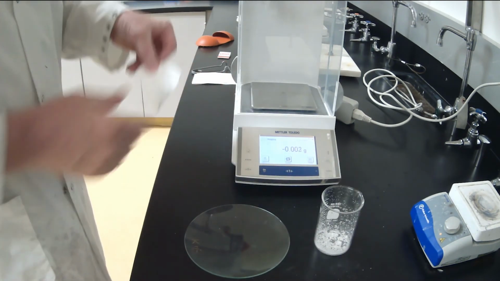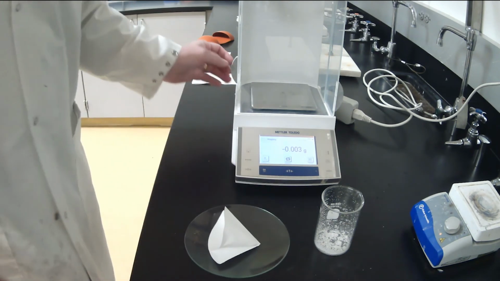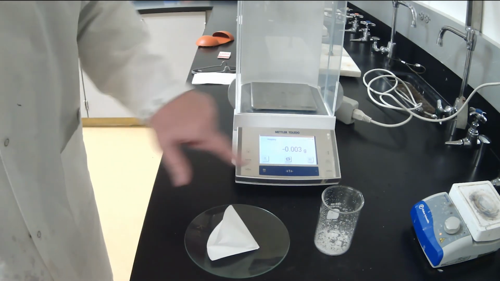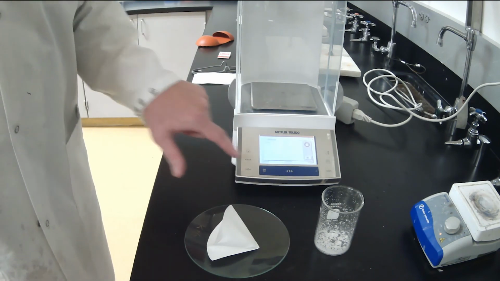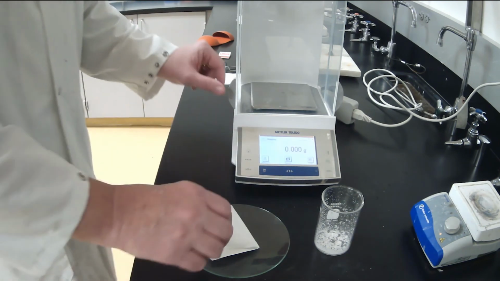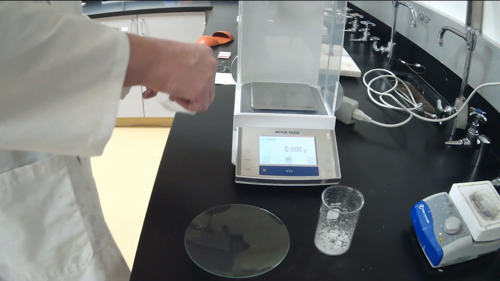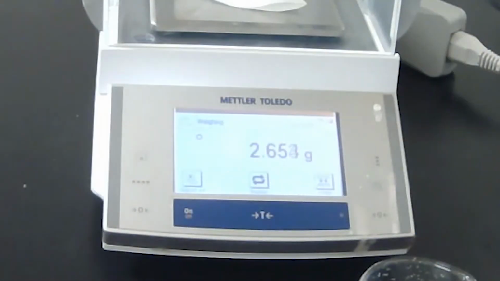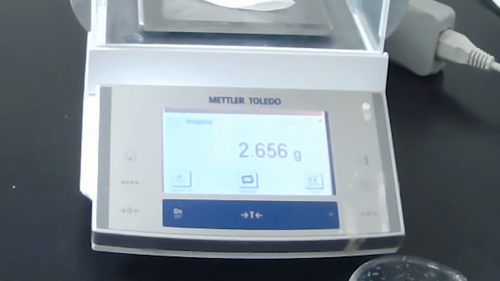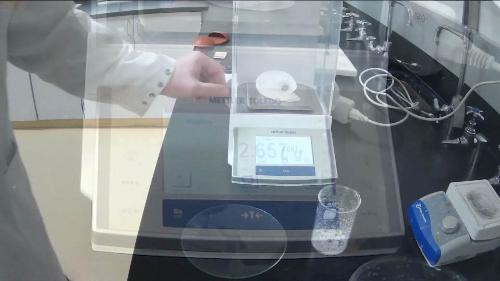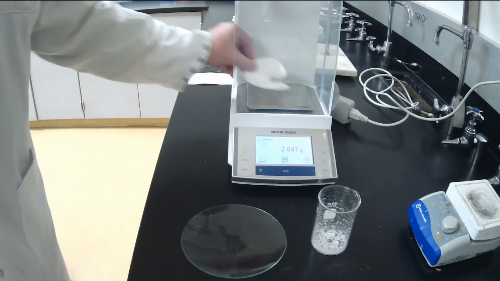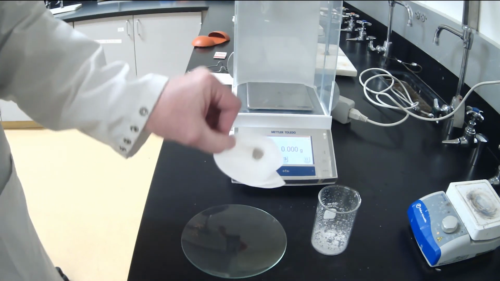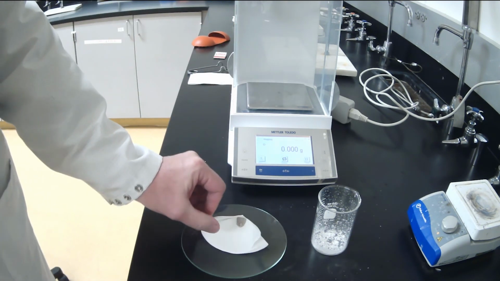So let's do the filter paper first. Not very hot. Okay, so this is our sand plus filter paper. Check the number. All right, record that in your notebook. And you can see the sand is still in the bottom of our filter paper.